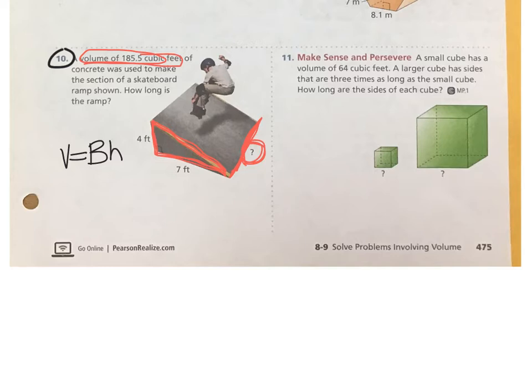In this case, the height is that question mark that we're looking to find. So this is the height that we're missing. The base shape of this prism is a triangle. So we are going to use, in this case, 1/2 times 4 times 7 in order to get the volume. But what we don't know, remember, is that height number.